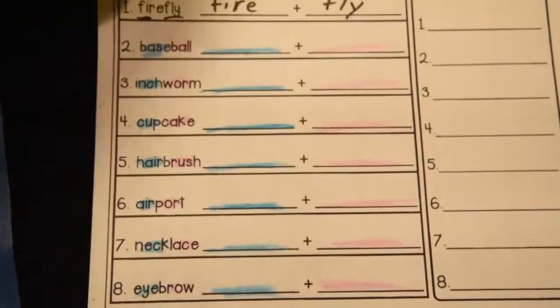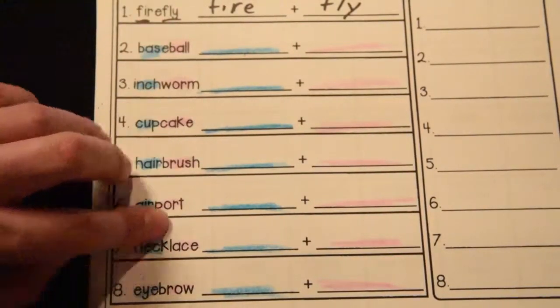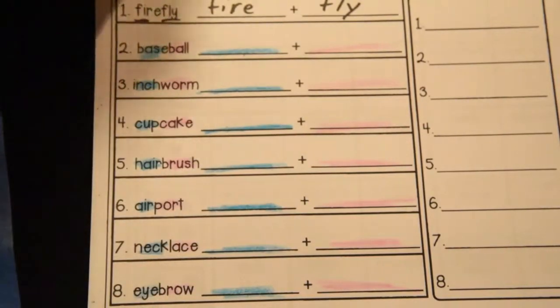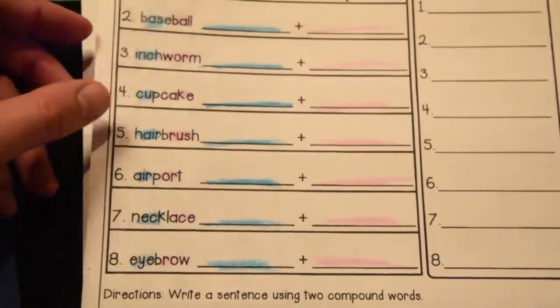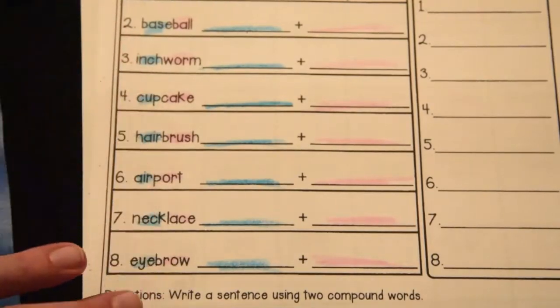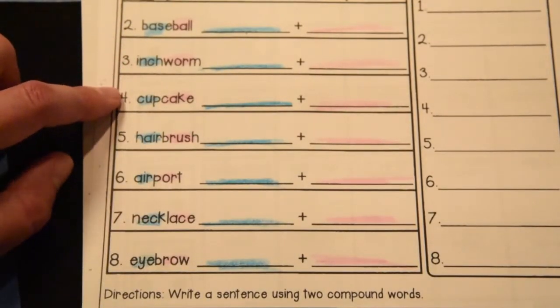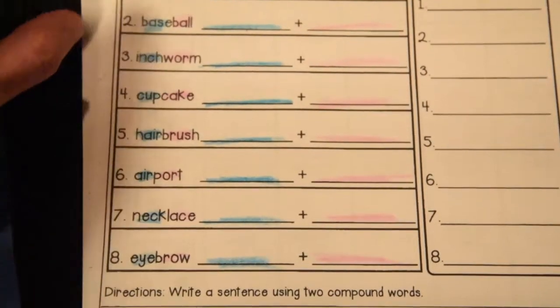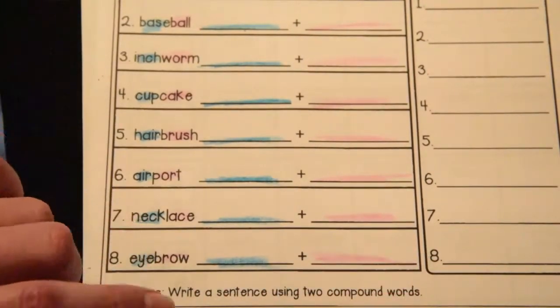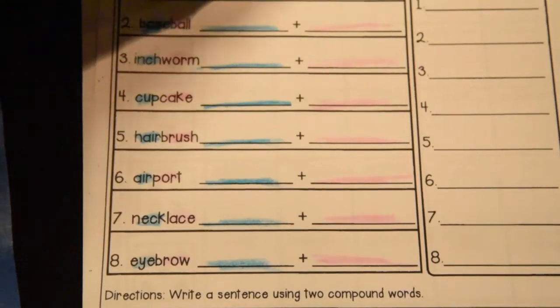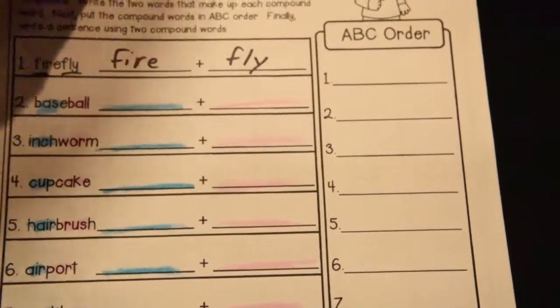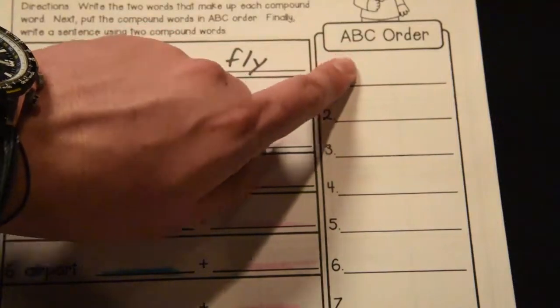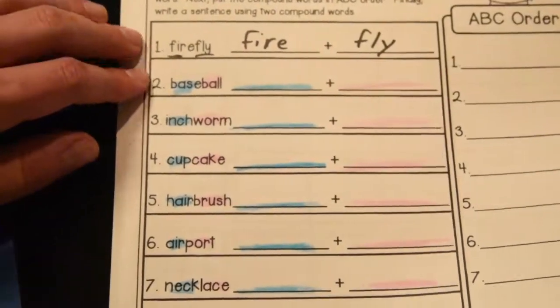So now, we want to take two of these compound words together and write a sentence. So, I take a cupcake to the airport. And remember, when they're a compound word, they have to go together as one word.